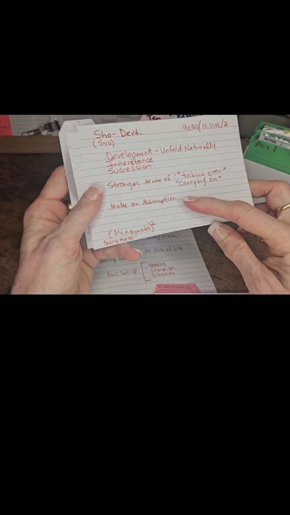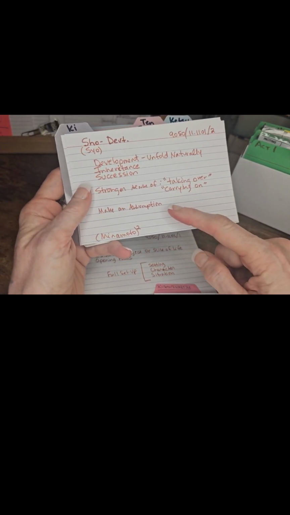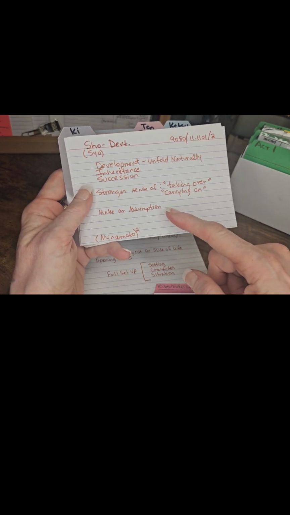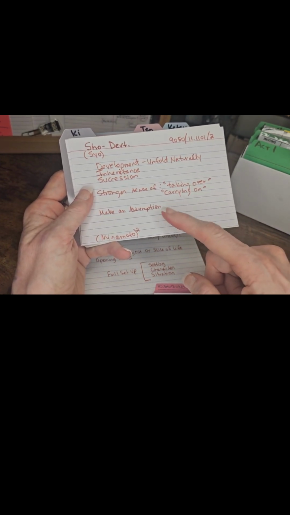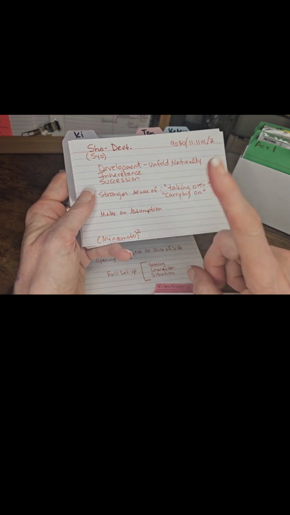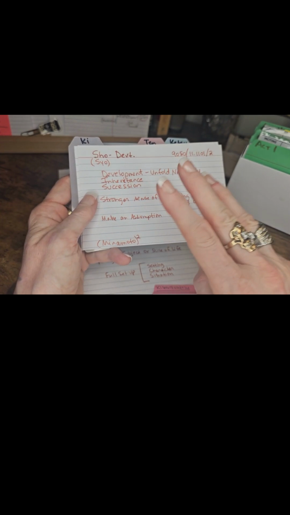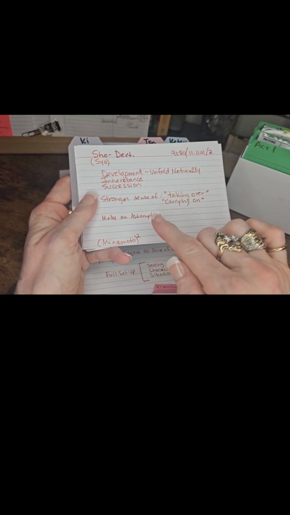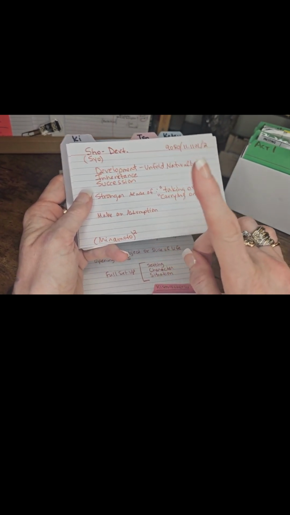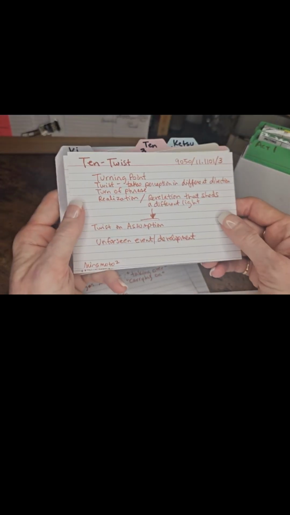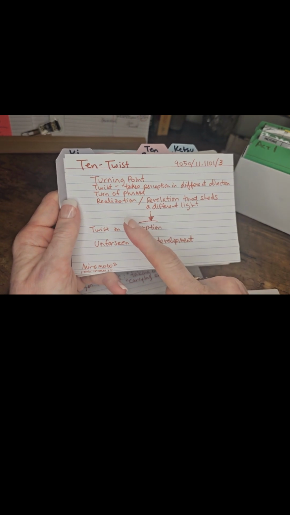What if you have your character make an assumption? This is an idea that fascinates me, which is why I want to experiment with this form. What if your character has made an assumption about themselves, about the world, or about a situation that is not quite accurate? That could be very interesting in terms of a character study story. So consider that. Then we have the ten.